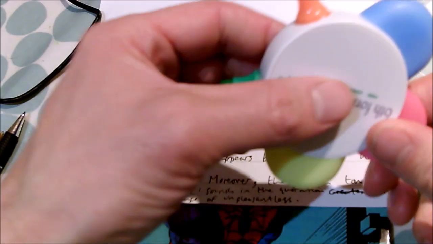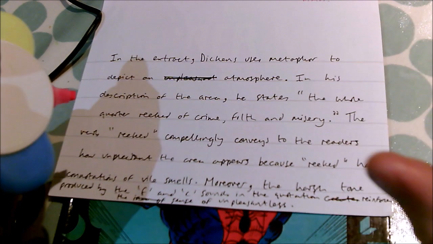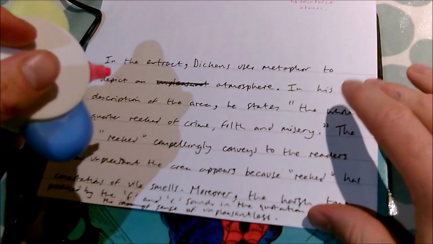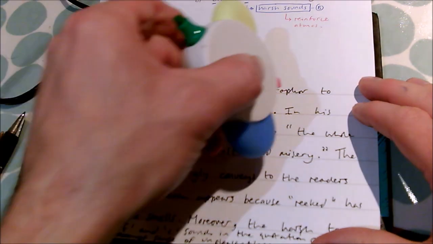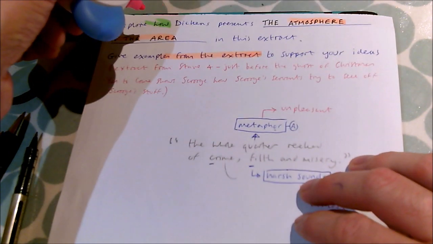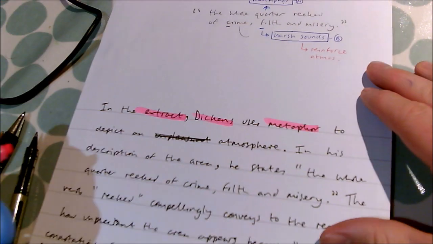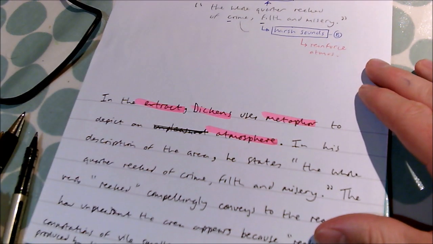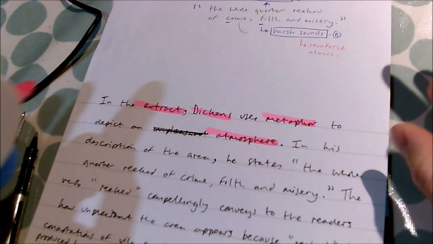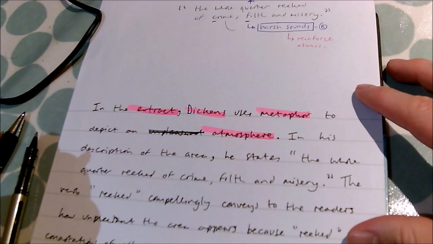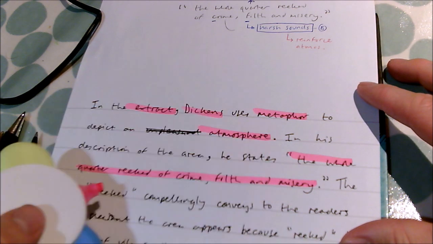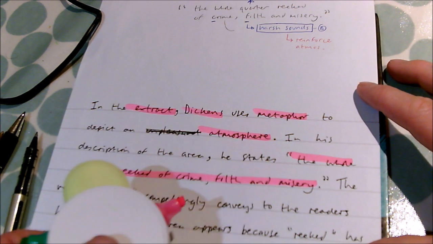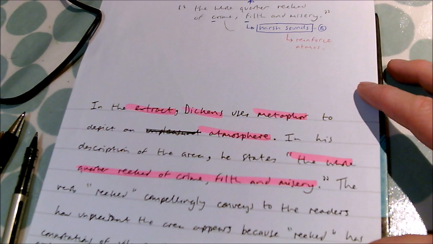Now I'm just going to comb through with my spiffy highlighter and just earmark for you the stuff that's good. So extract, keyword from the exam. Dickens, keyword of the exam. Metaphor, do you remember the question asked you how? Well, one of the ways is uses metaphor. And of course atmosphere was that key phrase as well. So very much task focus there. In the description of the area he quotes, and there's my evidence. The job of evidence, of course, is to support or back up your point. This is creating atmosphere, this quotation. You'll notice it's not massive. If it's over 15 words you'll quote, you're doing something very wrong. Cut it down to size, maybe use an ellipsis.